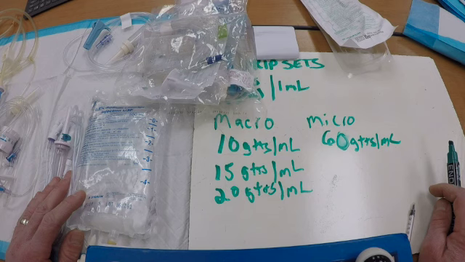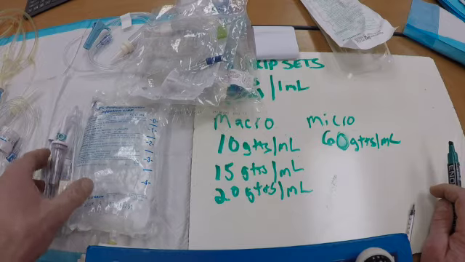Unless you get to the 10 drop set versus the 20 drop set, then that could be significant. If you're infusing a medication with a 10 drop per milliliter drip set, it will run twice as fast as the 20 drop set. So that is significant, but not as significant as the micro drip set.